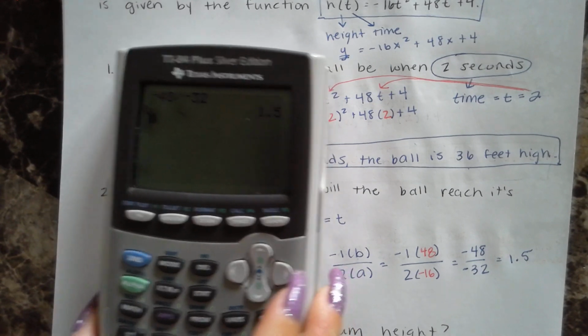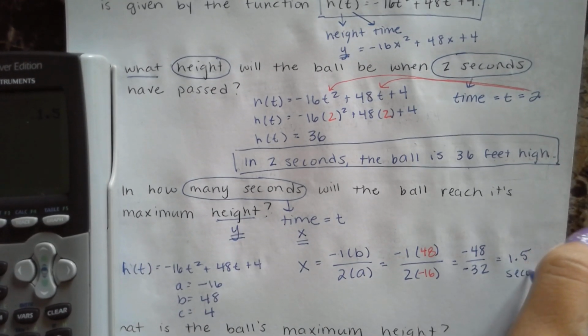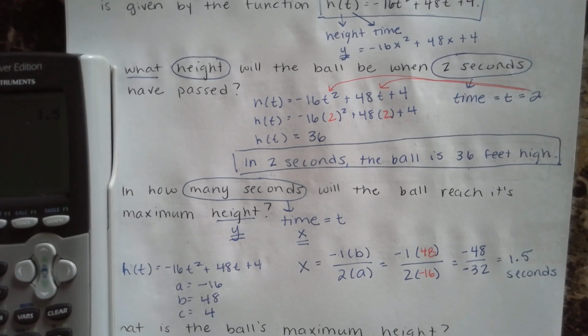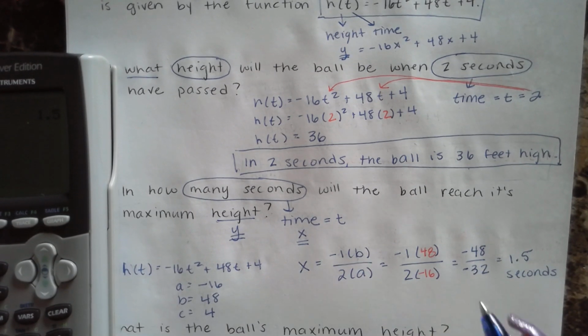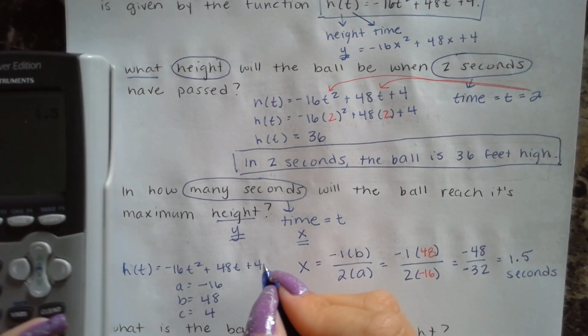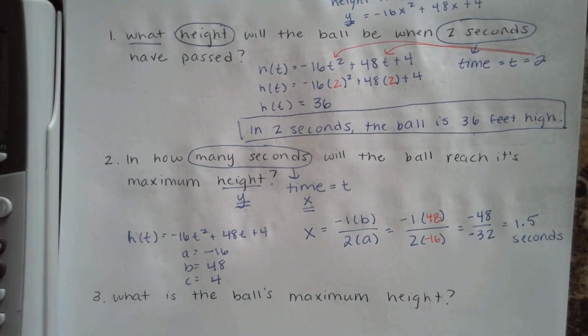1.5 what? If x is time, it's 1.5 seconds. So we have just found our time. Let's write this in as a complete sentence.